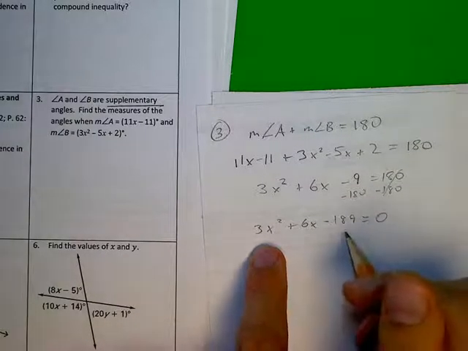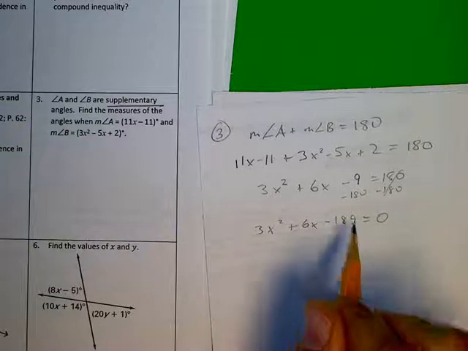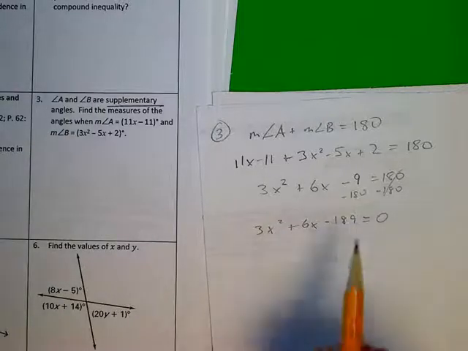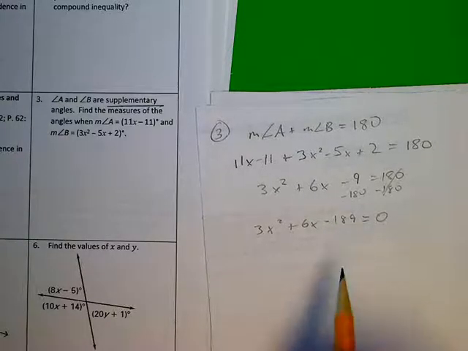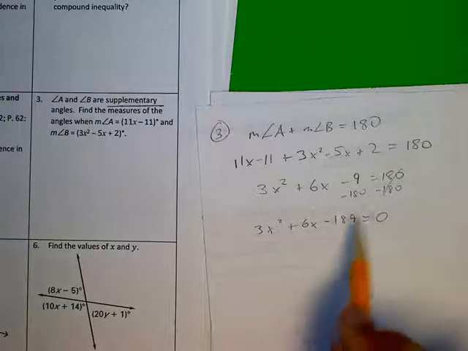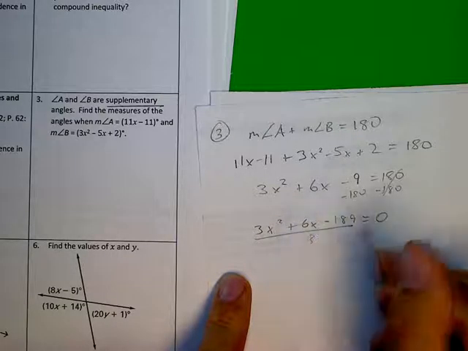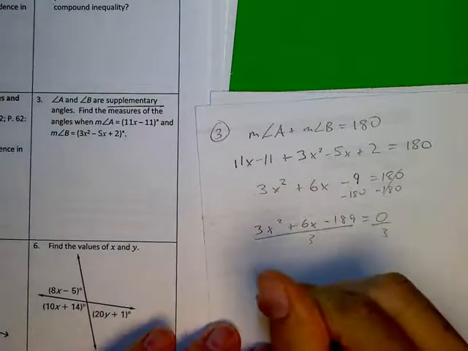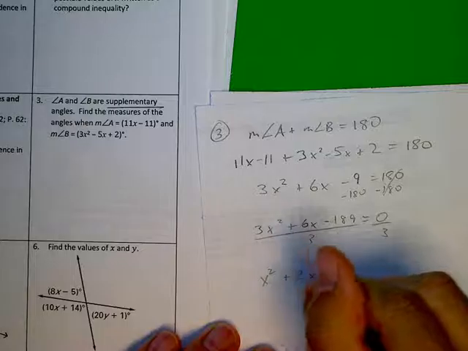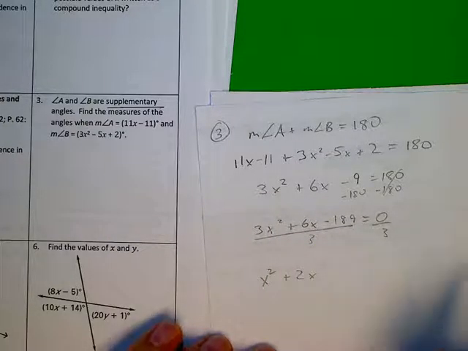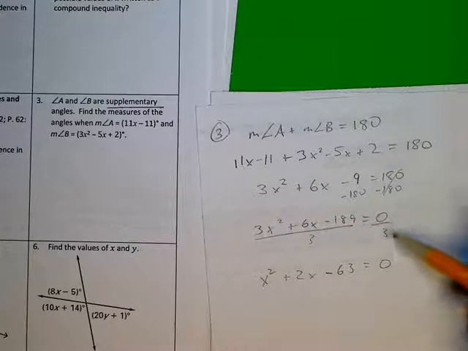Now, I want to try and factor this. Something that's helpful here, you might notice all of these numbers are divisible by 3. And of course I know this is divisible by 3 because if I add up the digits, 1 plus 8 is 9, plus 9 is 18. The digits add up to 18, which is divisible by 3. Therefore, so is the number as a whole. So I'm going to divide all of these by 3. I'm going to divide both sides of the equation by 3 to make the factoring easier. So that's going to give me x squared. And for the 6x, that'll make it a 2x. And for the 189, that's going to be minus 63. Okay, and of course 0 divided by 3 is still 0.